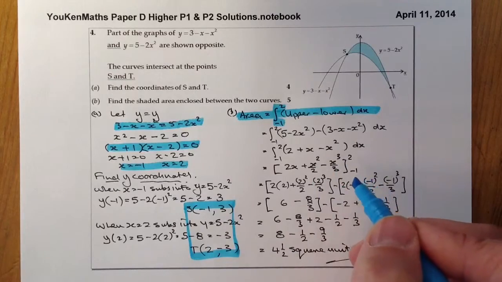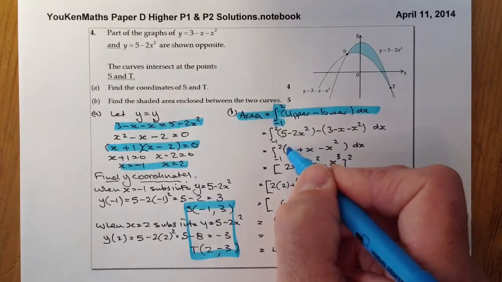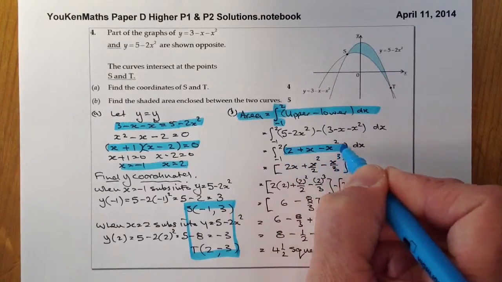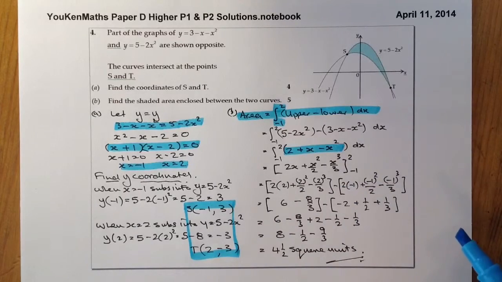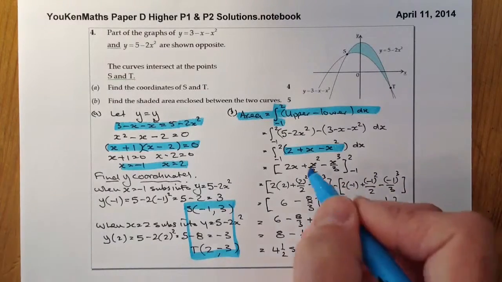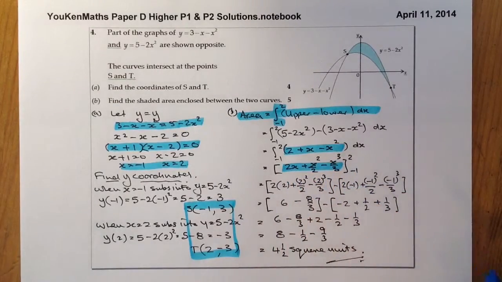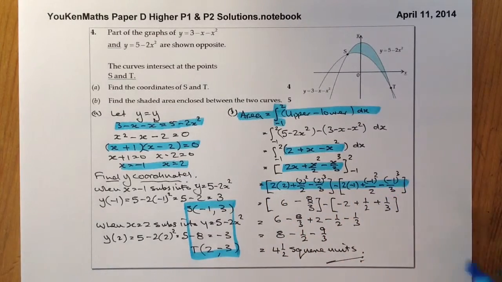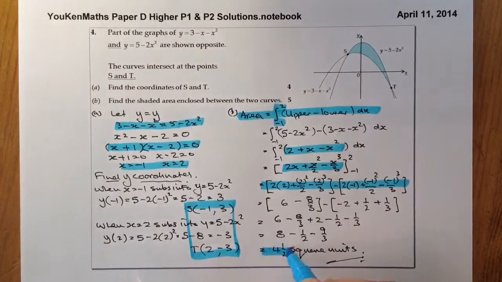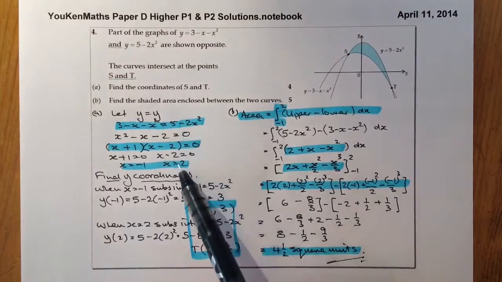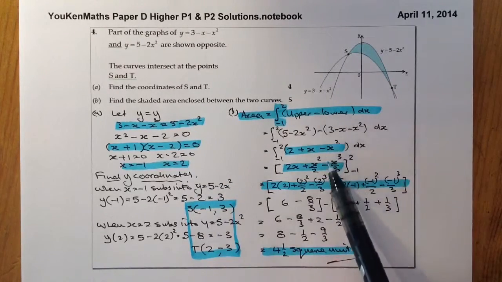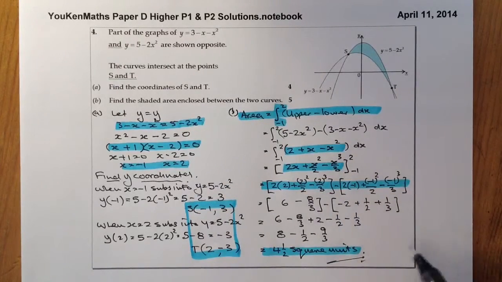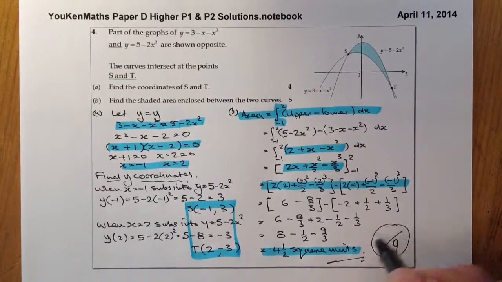I'll go for 1 mark for getting this all together, just that part there, and 1 mark for integrating correctly, 1 mark for substituting in correctly as well, and finally 1 mark for the answer. So that would be out of 1, 2, 3, 4, 5, 6, 7, 8 and 9, so that's going to be out of a total of 9 marks.